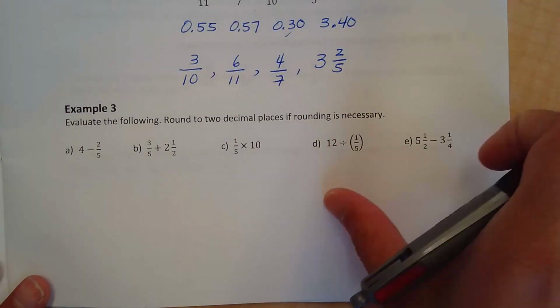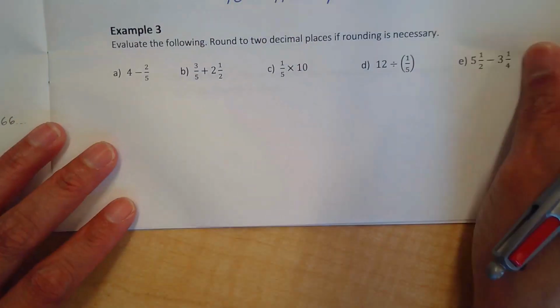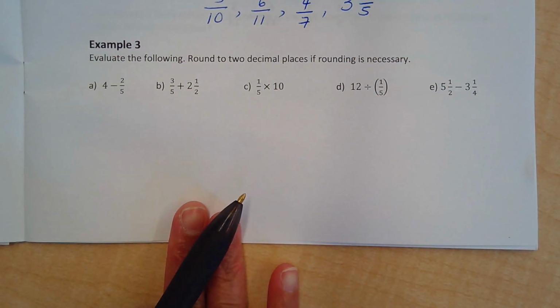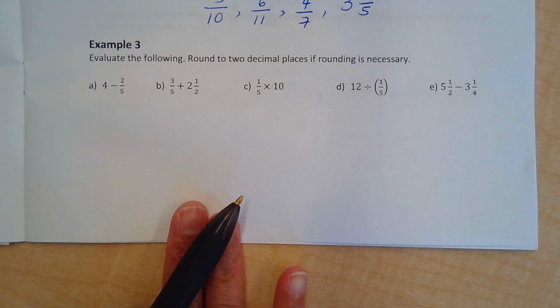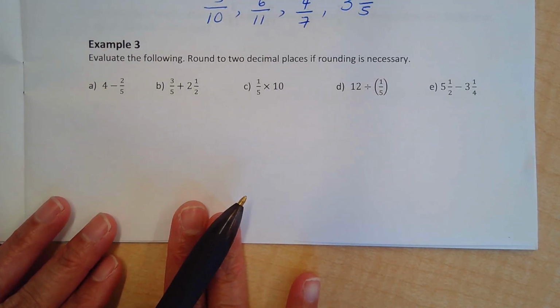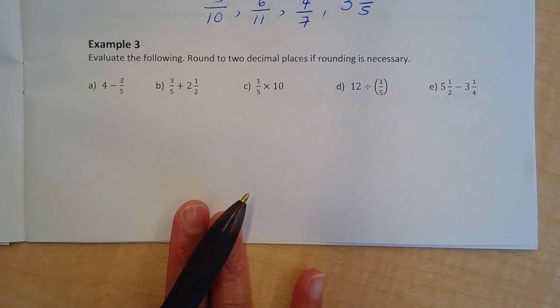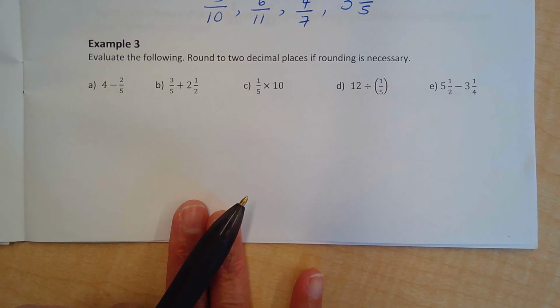Now, let's do example 3. Here's what we could do. We could do it in various ways. Various ways means different ways. A possibility that I'm thinking about is changing everything into decimal and then from there calculating it. That might take a long time because you're going to do multiple conversions, right?